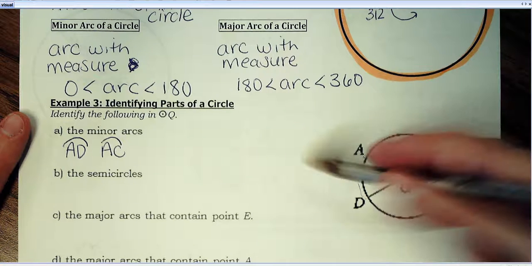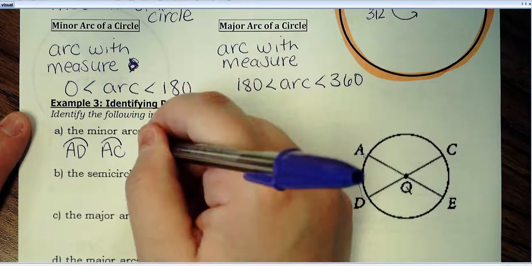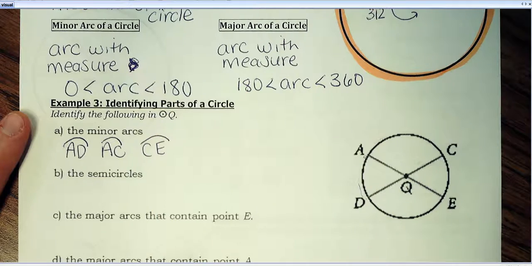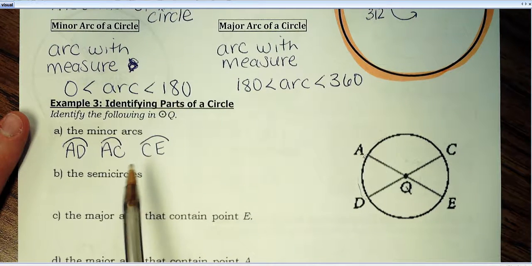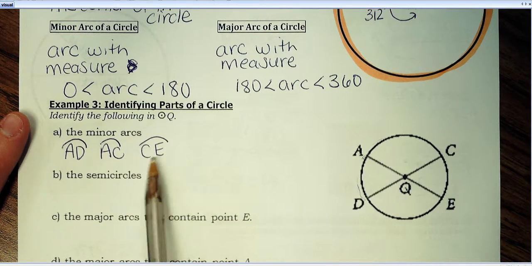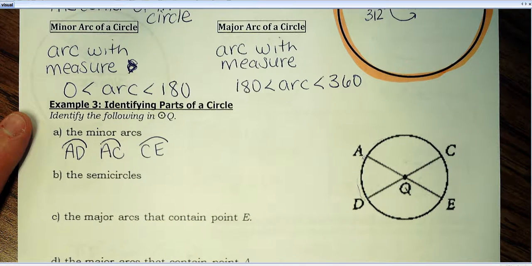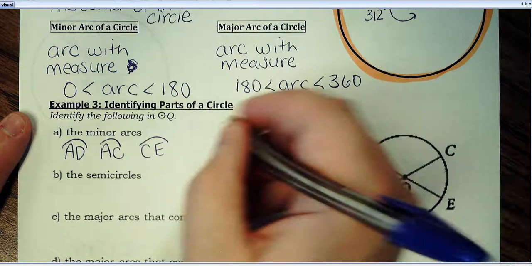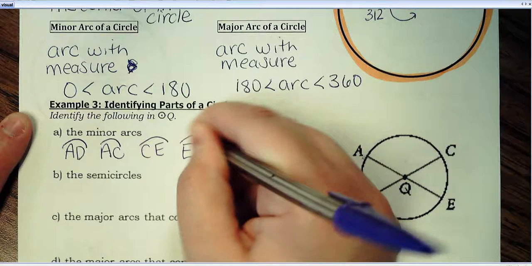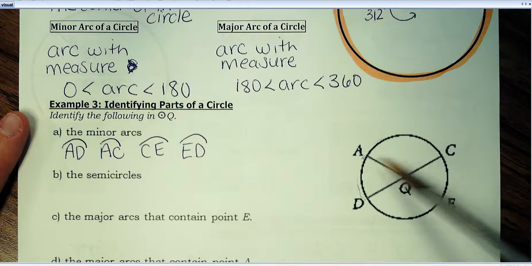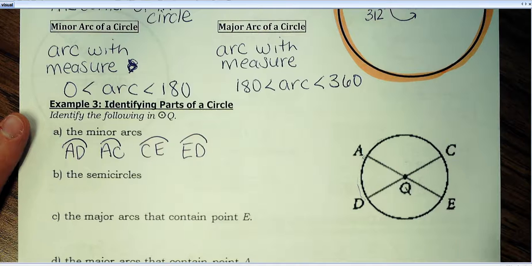We have CE. Now, these are like line segments. When you're talking about a minor arc, you can flip the letters around, so EC and CE would describe the same arc. I also have ED, that's less than 180. At that point, we've labeled all the minor arcs.